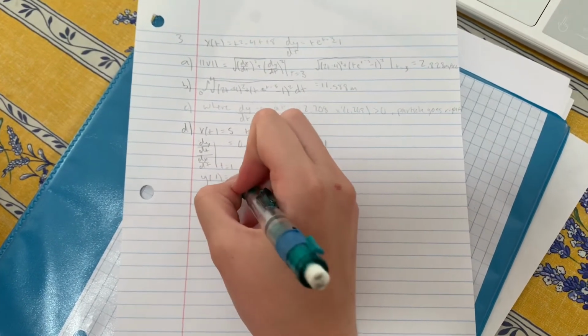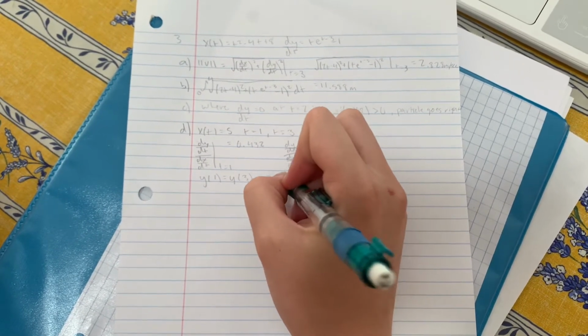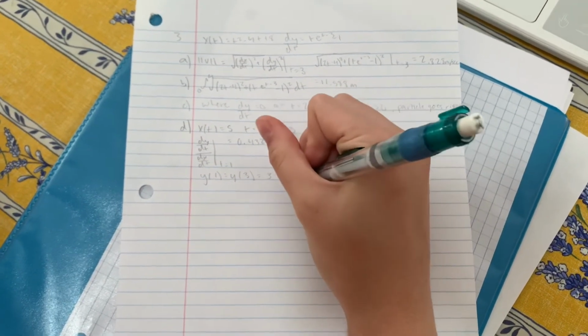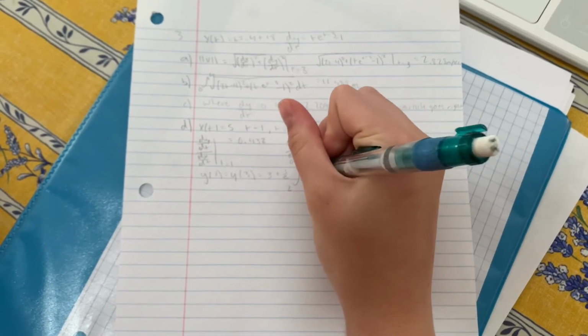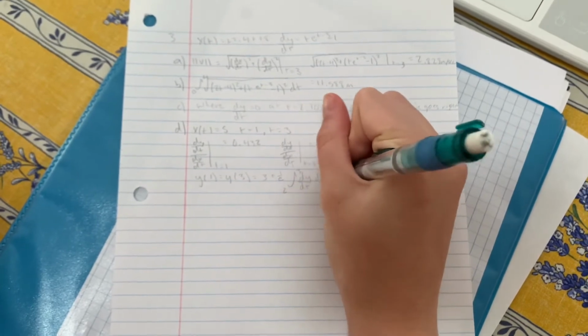Then for the next part, we know that y of 1 and y of 3 are equal, so then you're trying to find y of 2, which is at the point 3 plus 1 over e, and then you do the integral from 2 to 3 of dy dt, and that'll get you 4.